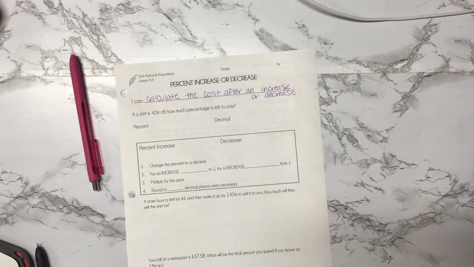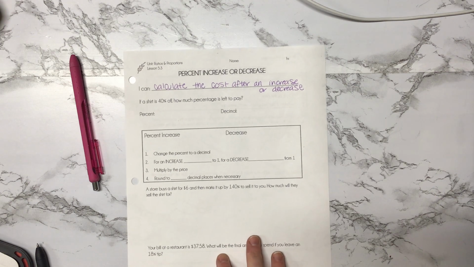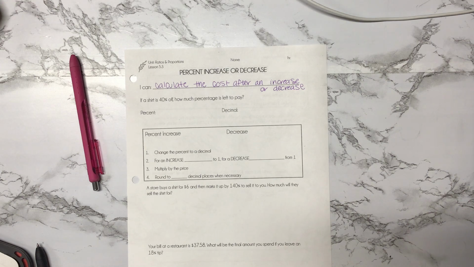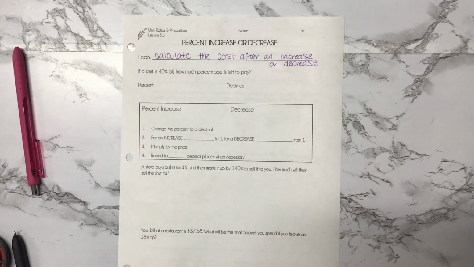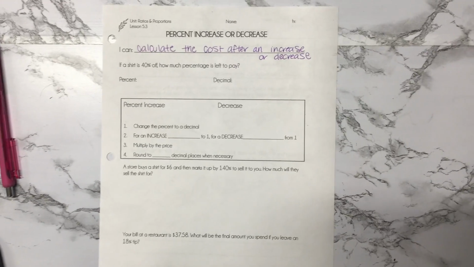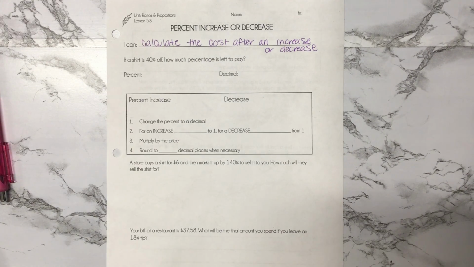If the price is going up by a certain percentage, we can find that. If the price is going down by a certain percentage, we can find that as well. I'm going to zoom in just a bit here, and I'm going to grab a calculator.